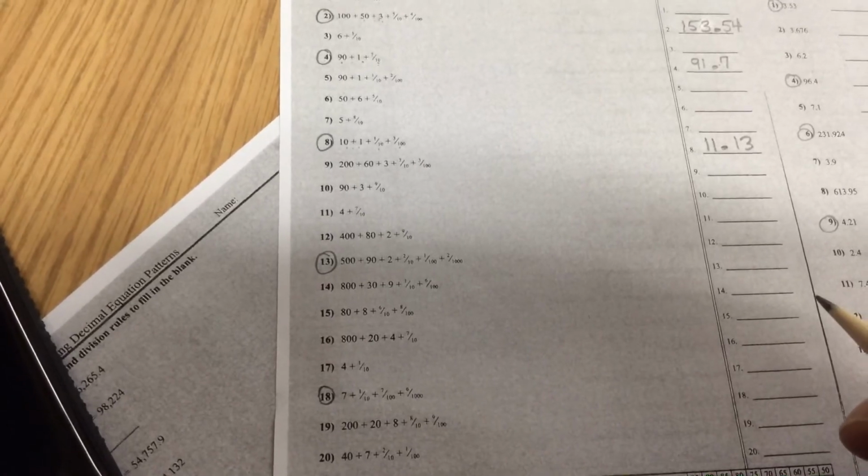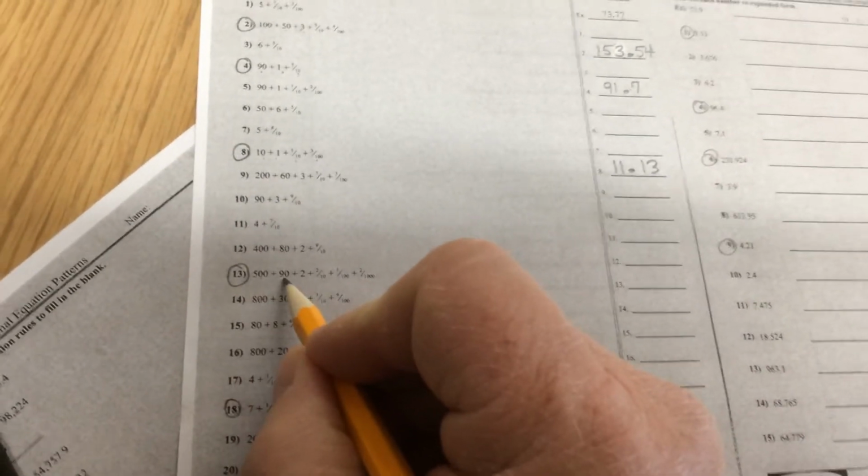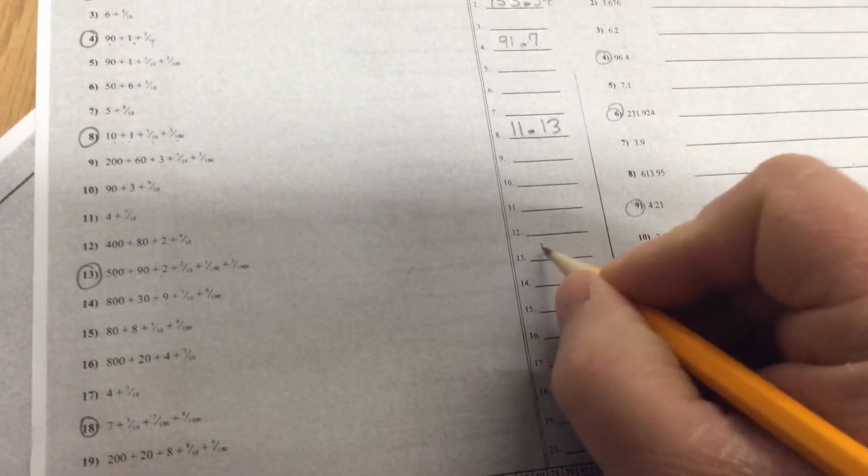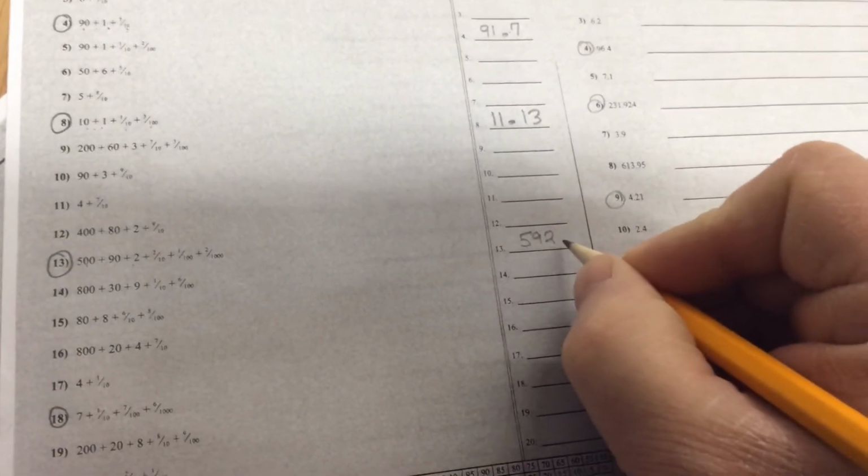Number 13, we have 500 plus 90 plus 2. Those are our whole numbers. 500 plus 90 is 590 plus 2, that is 592. We have 2 tenths, so we're going to put a 2 in the tenths place. 1 hundredth, so we're going to put a 1 in the hundredths place.